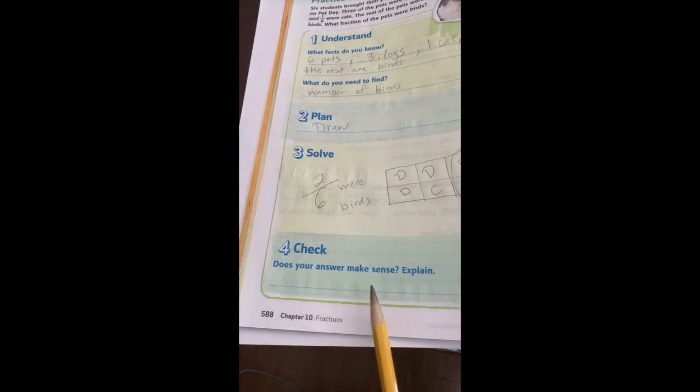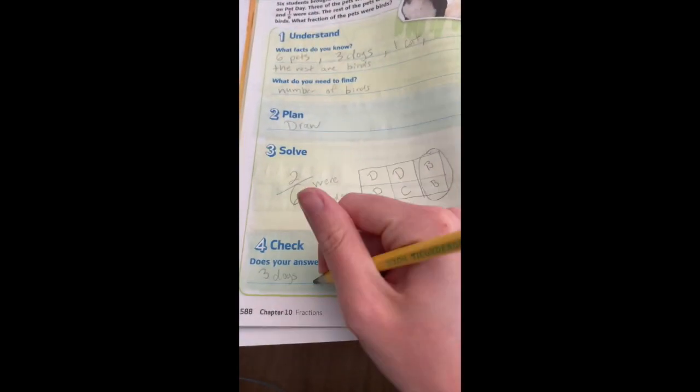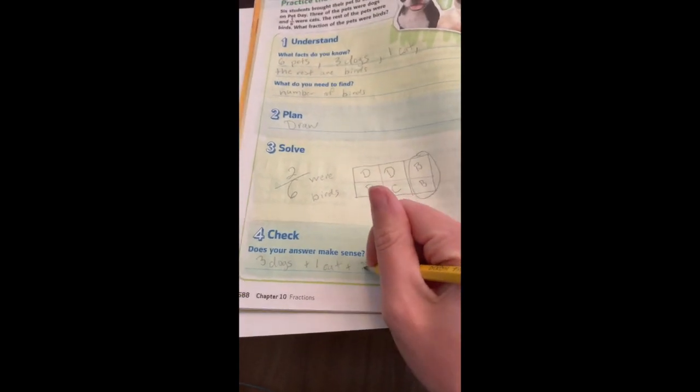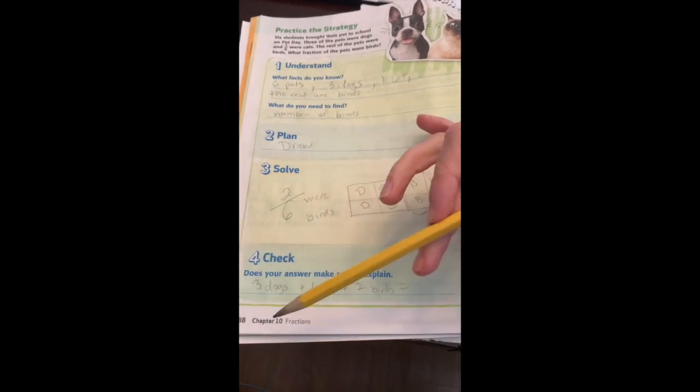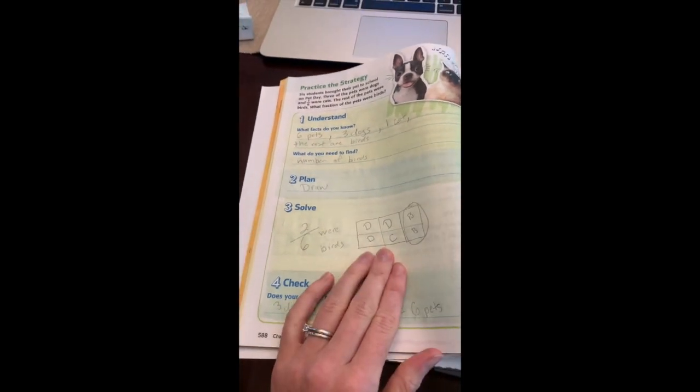Does our answer make sense? Explain. Okay, let's check back on our diagram. If I have 3 dogs plus 1 cat plus 2 birds, does that give me a total of 6 pets that we started with? 3 plus 1 is 4. 4 plus 2 is 6 pets. Yes, it works. So we drew our diagram, we wrote down the facts that we knew, and we checked it.